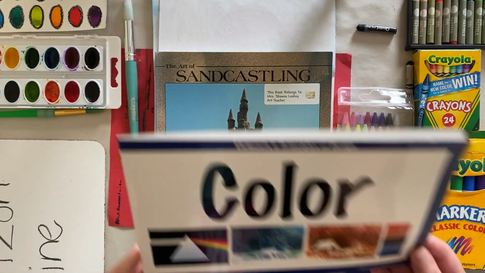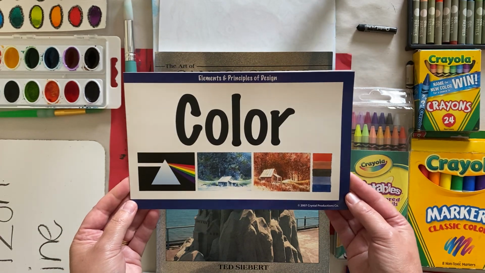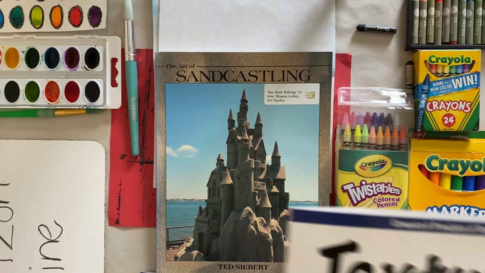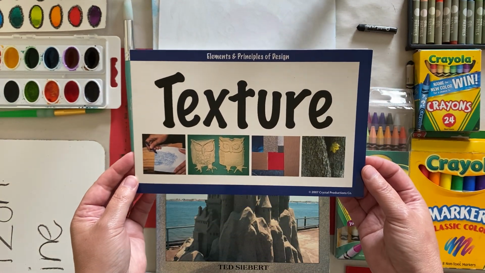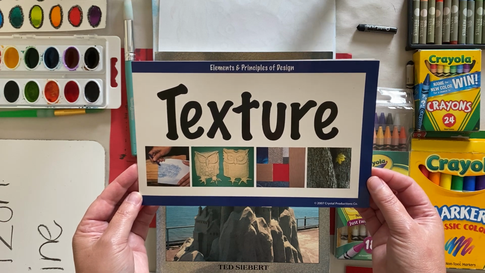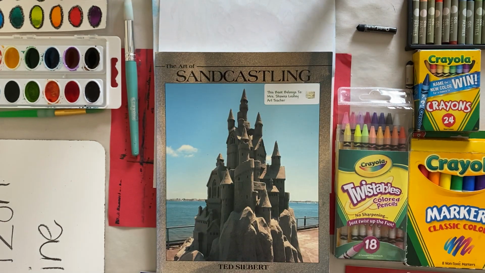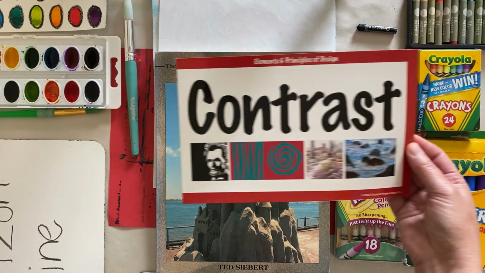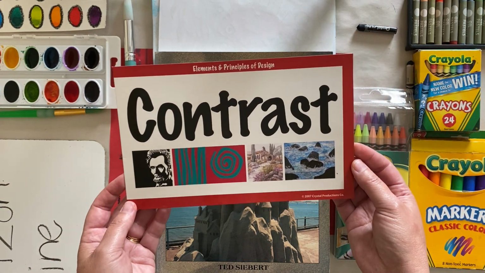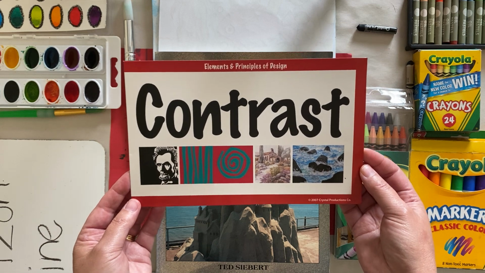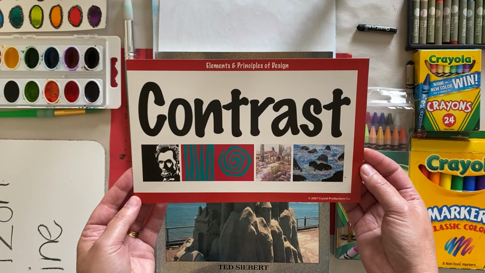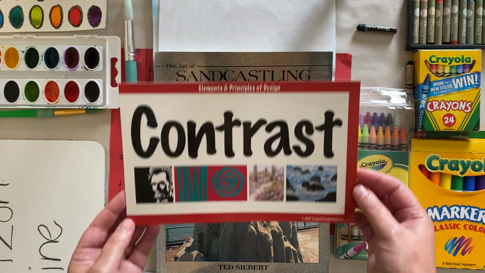Then, of course, we will add color to our shapes. Even add some texture to create the illusion of sand in our sandcastle. And of course, contrast. We want to make sure that our sandcastle stands out and pops from our sky and our ocean water.